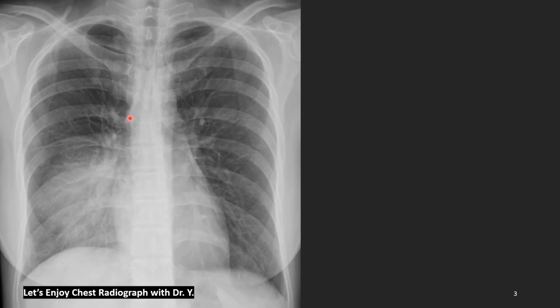This is a frontal film and the answer to the previous lateral film. Does it match what you guessed? Let's see first. How about the heart border on the right side? Right atrial border, yes, it is well preserved. And nothing happened to the minor fissure. That means the minor fissure is okay. The right middle lobe lateral segment is okay.